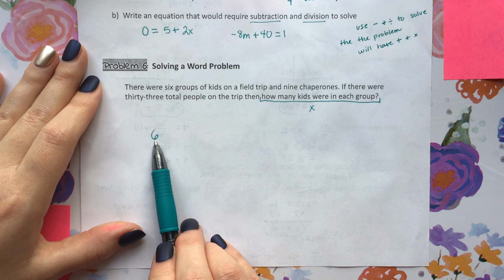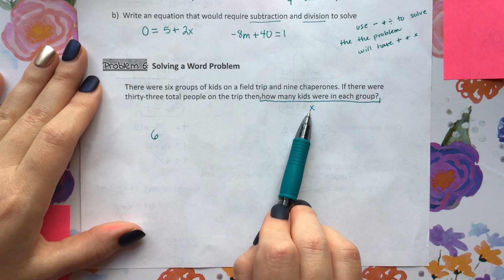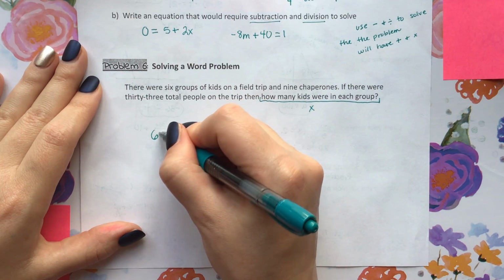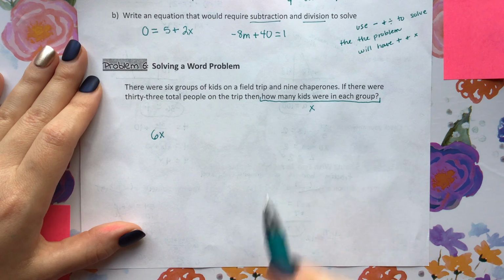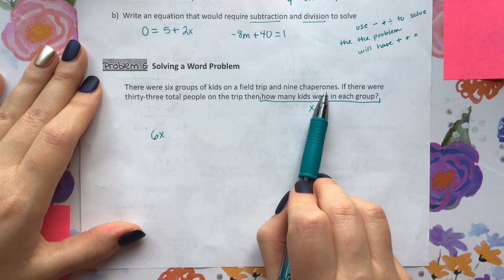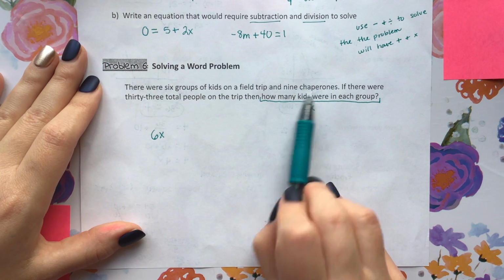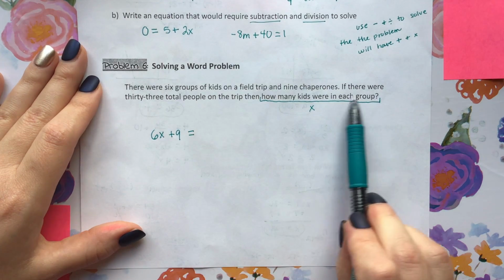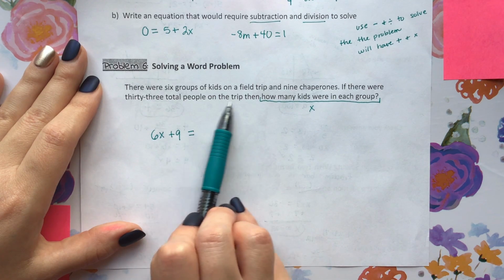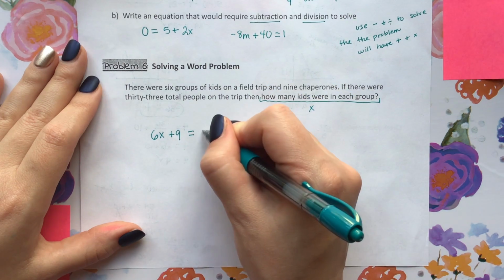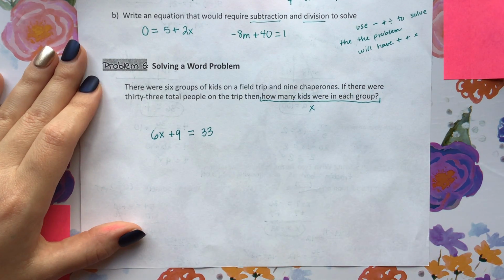It says there were 6 groups of kids. Well, let's write that 6 down. 6 groups of kids, and our question is how many kids were in each group. So 6 with X amount of kids in them. There were X kids in 6 groups, so it's going to be 6X. So that took care of the groups of kids, and 9 chaperones. So we are going to add 9 more people. So 6x plus 9 is equal to, and then it says if there were 33 total people on the trip. So the kids plus the chaperones is going to get me 33 total. Now I have my equation and I'm ready to start solving.